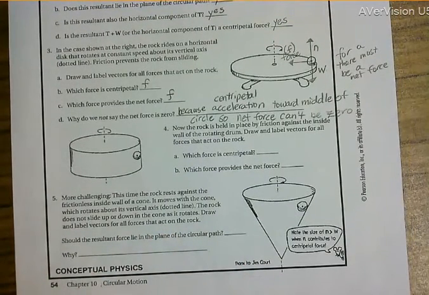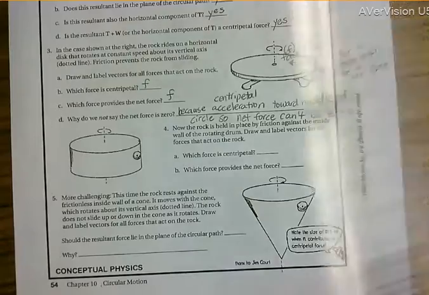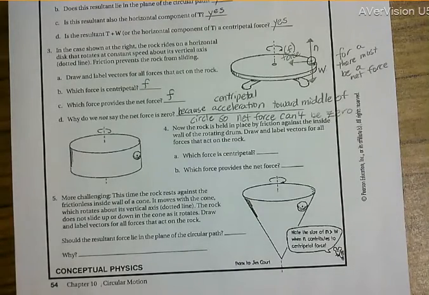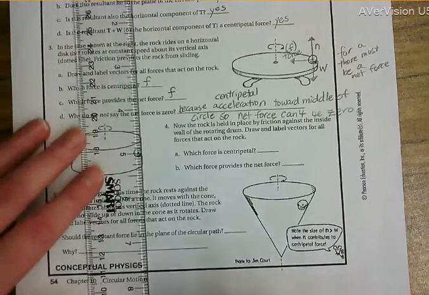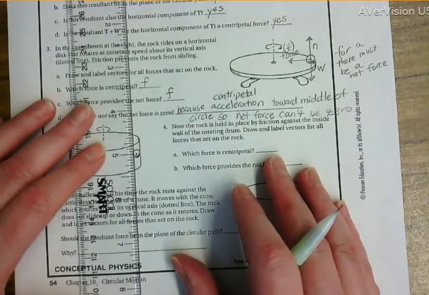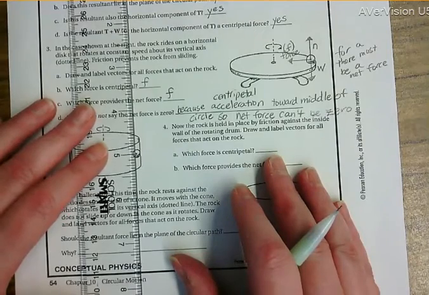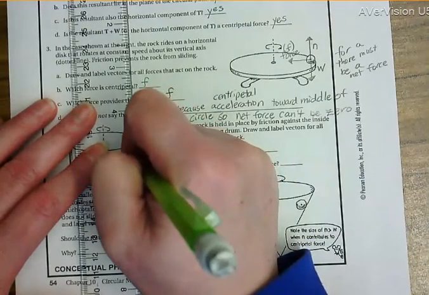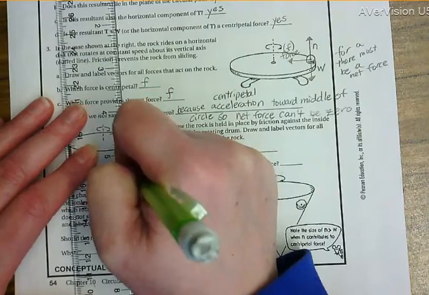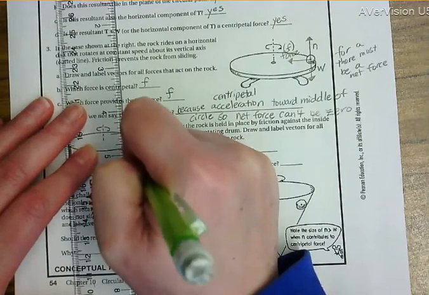Now the rock is held in place by friction against the inside wall of the rotating drum. Draw and label vectors for all forces that act on the rock. Again, we know there's gravity acting on it downwards. So that's our weight.